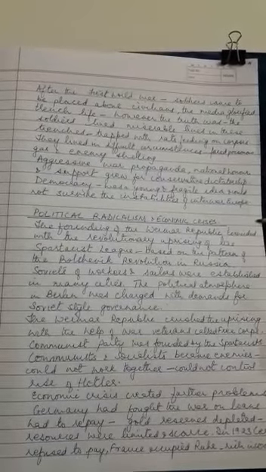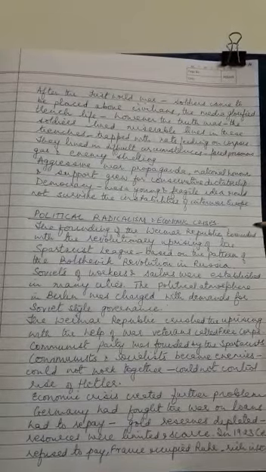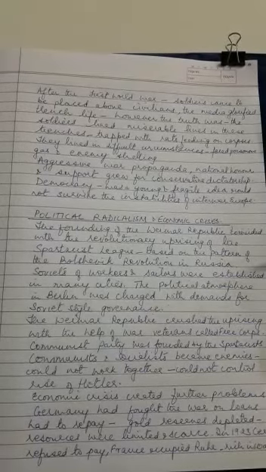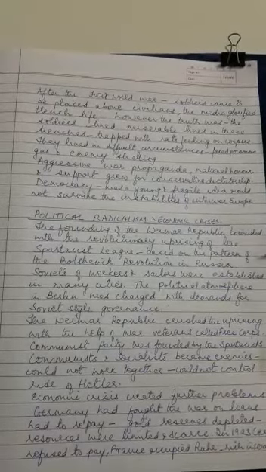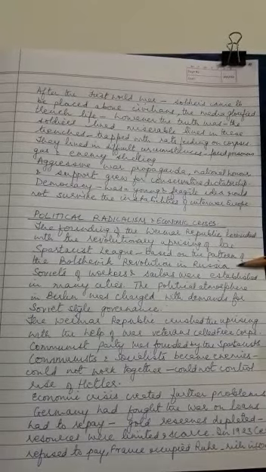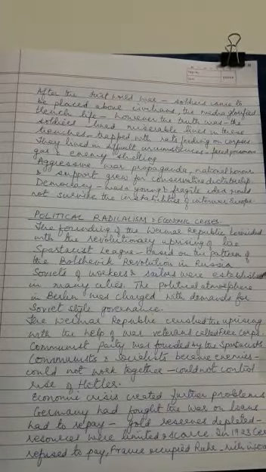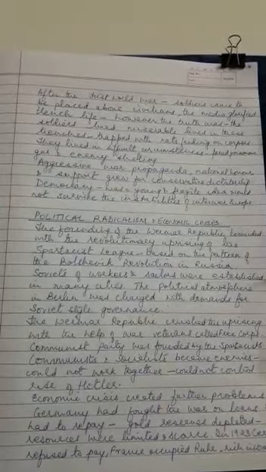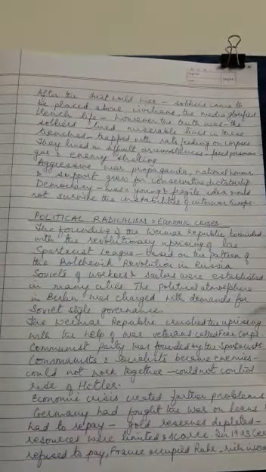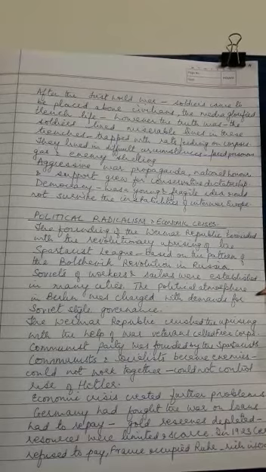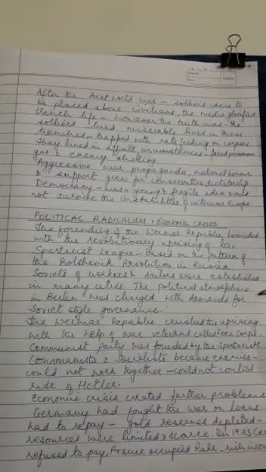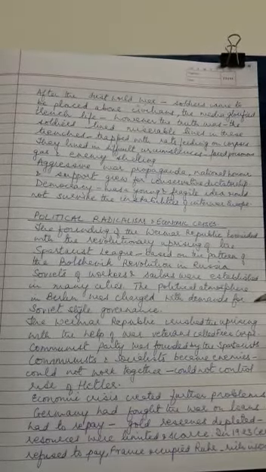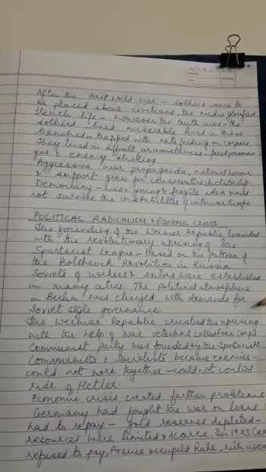Now we come to political radicalism and economic crisis. The founding of the Weimar Republic coincided with the revolutionary uprising of the Spartacist League, based on the pattern of the Bolshevik Revolution in Russia. Soviets of workers and sailors were established in many cities. The political atmosphere in Berlin changed with their demands. They wanted governance along the Soviet style.